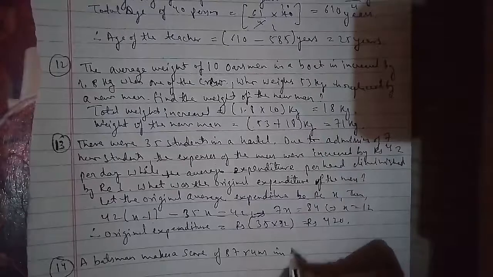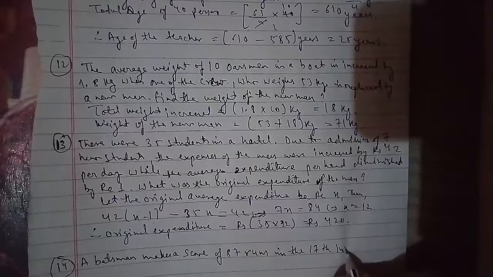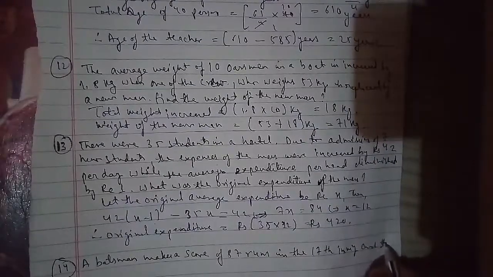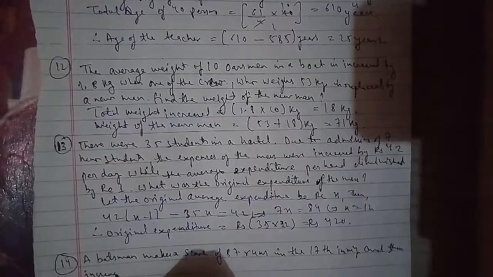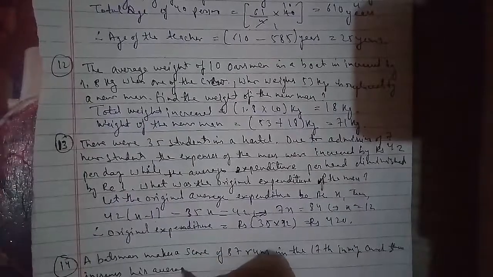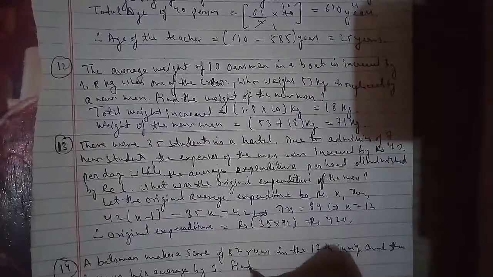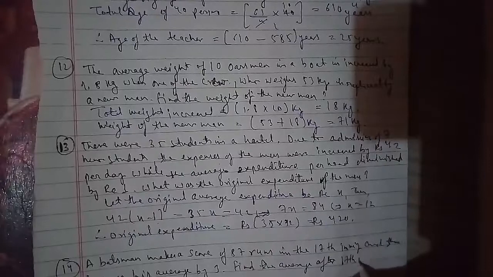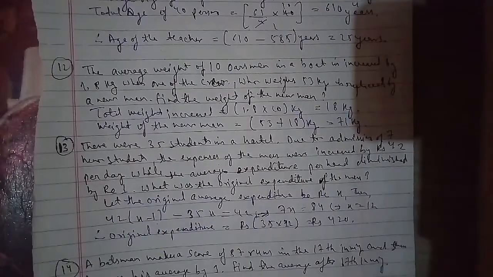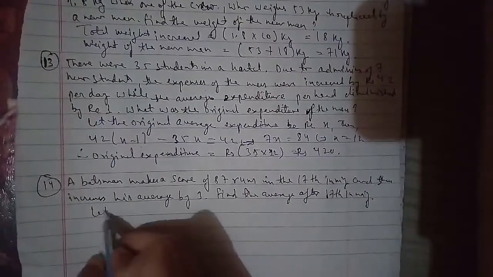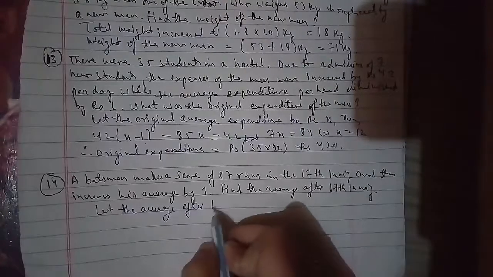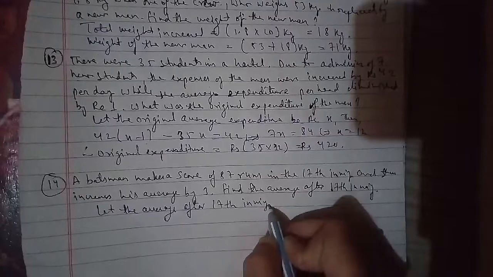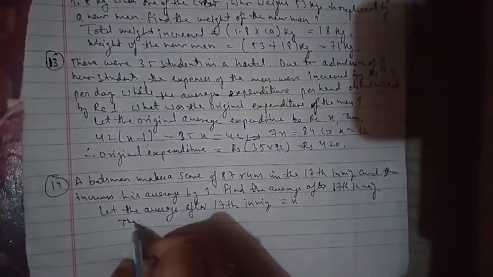Let the average after the 17th inning equal X, then average after the 16th inning equals X minus 3. 16 times (x minus 3) plus 87 equals 17x, or x equals 87 minus 48, which equals 39. That will be the answer here.